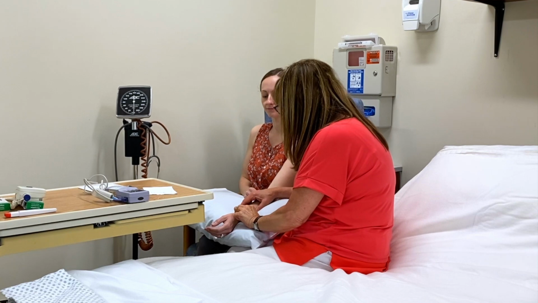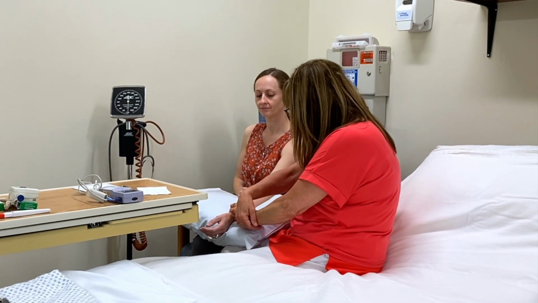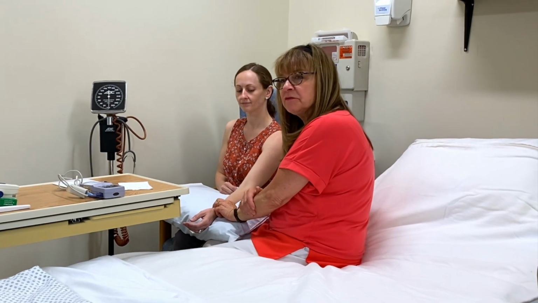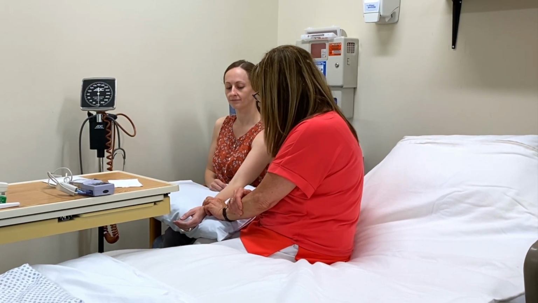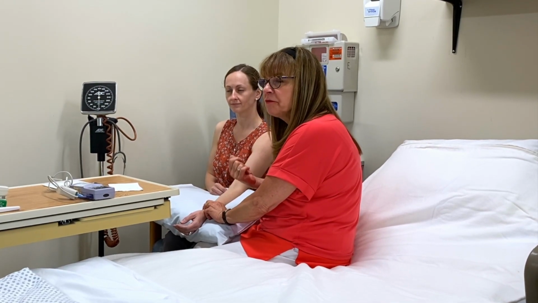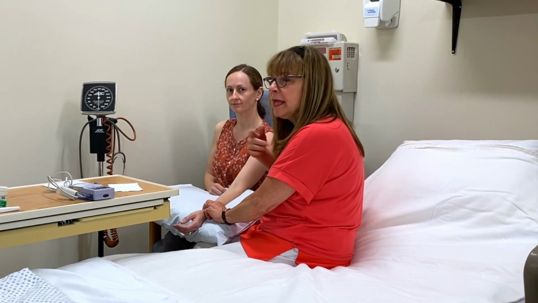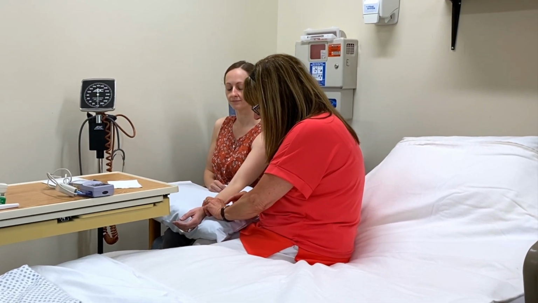And what you want to do first is just find the pulse. And then once you find the pulse, you're going to count for 30 seconds and you're going to multiply by 2. If the pulse is irregular, you need to count for a full minute or listen to it apically directly over the heart. So I'm going to count now.